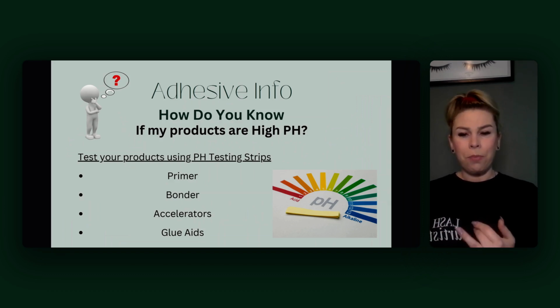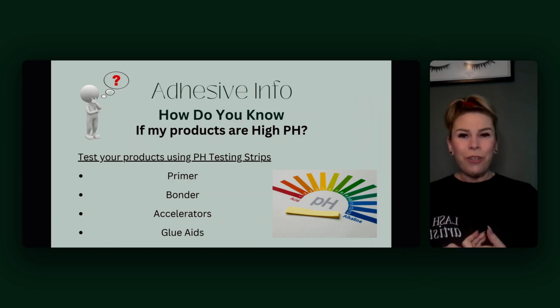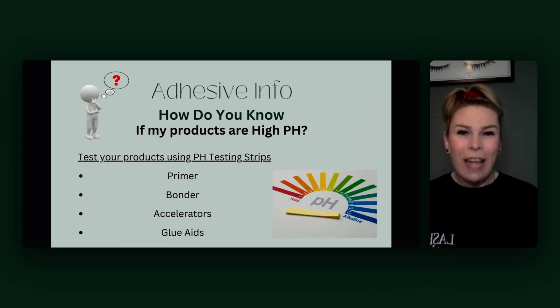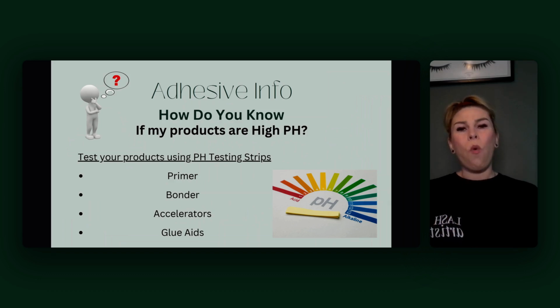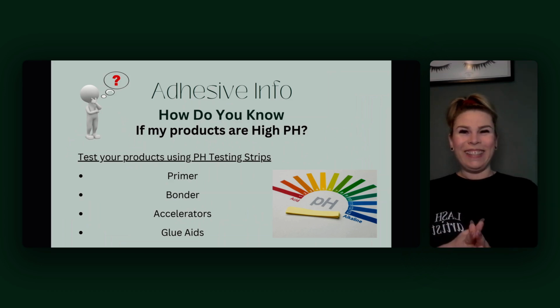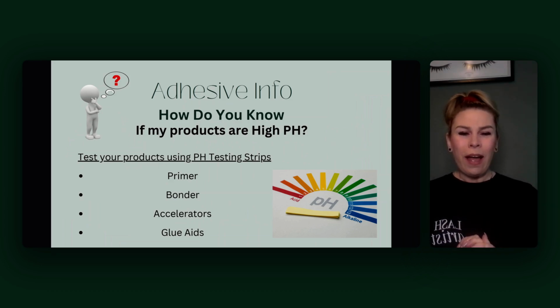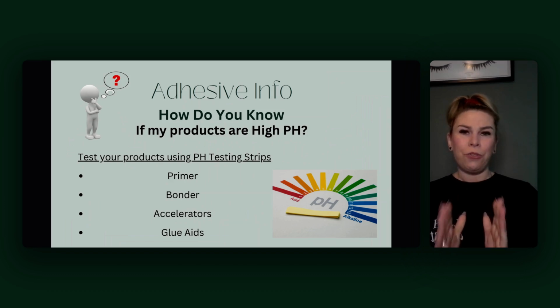Go ahead, test your primer, test your bonder, test your accelerators, test your glue aids, heck, even test your lash shampoo and just see where they fall on that alkaline level, acidity level. If it's alkaline or acidic, I'm getting mixed up with the two now. Yeah, so you really want to stay in that neutral zone.